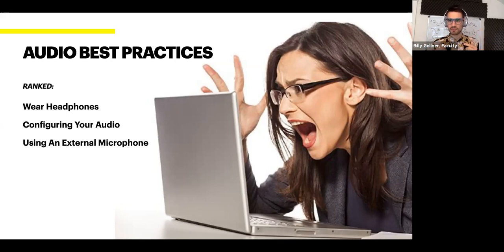If you are wearing headphones, then the student for sure is going to hear everything that you're saying because there's not going to be cutting out. If you and the student are wearing headphones, which is the most ideal situation, you're going to have very few audio issues. If you just do that, you are leaps ahead of everybody else.